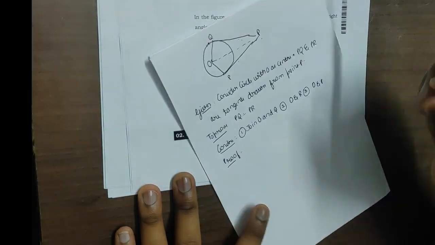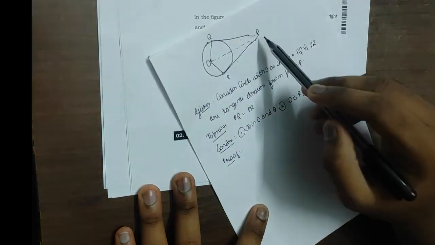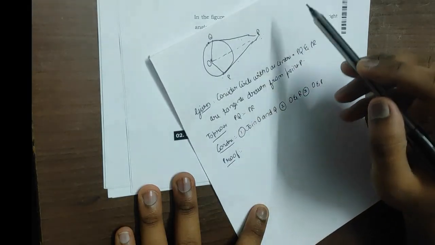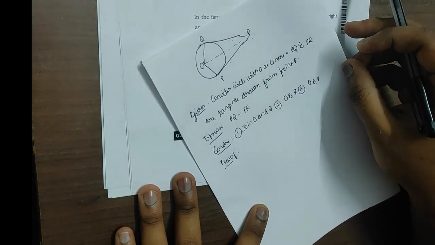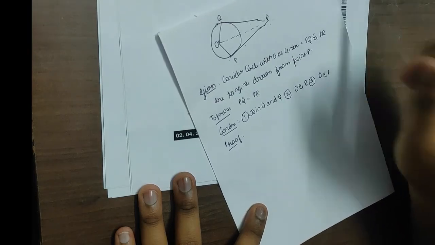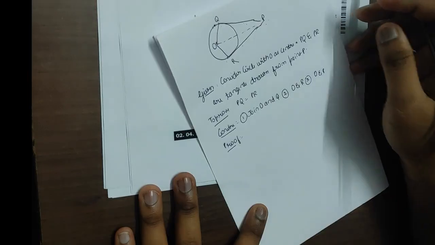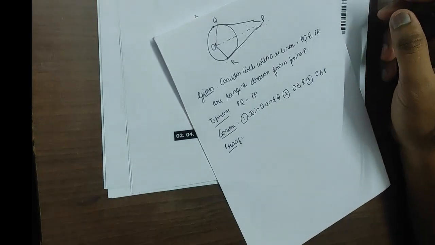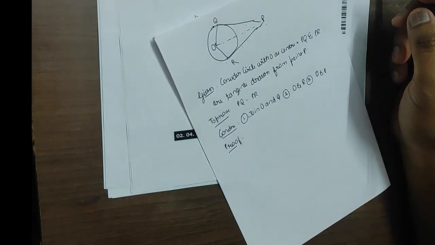Now we will consider these two triangles OQP and OPR.